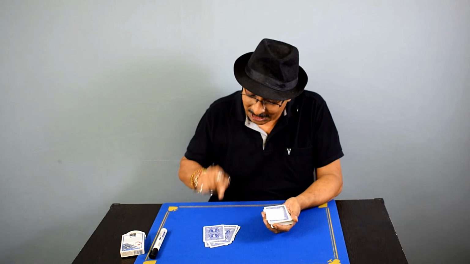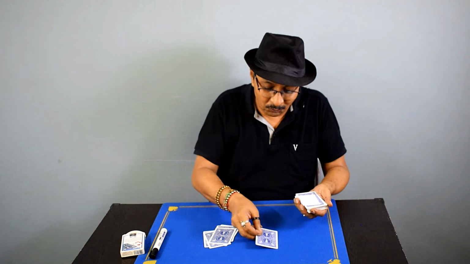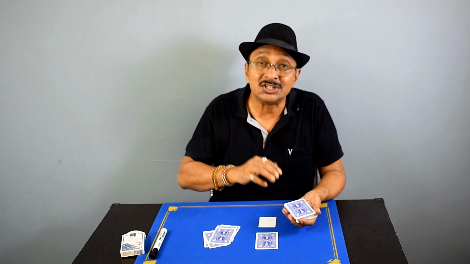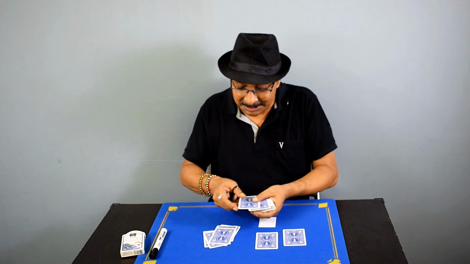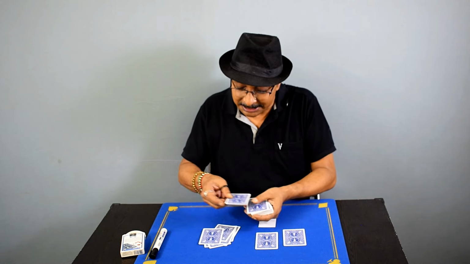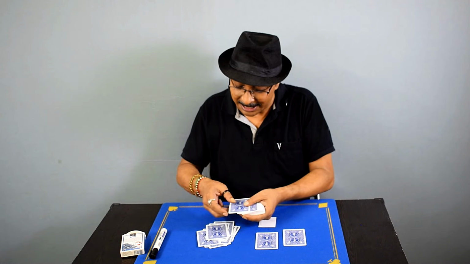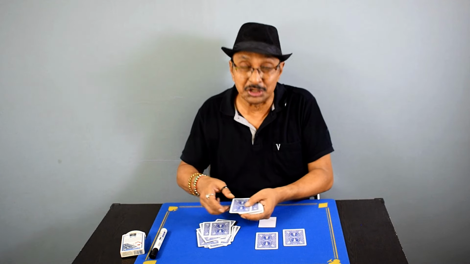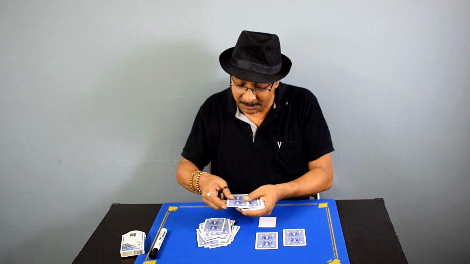That means this is the card which was immediately above your prediction, so you place it over here, and this is the card that is immediately below your prediction. And you can show that there is no other card anywhere in the deck. You can show that that is the only prediction. There is no trickery of any kind whatsoever.